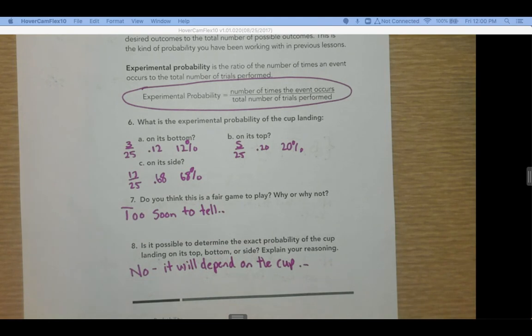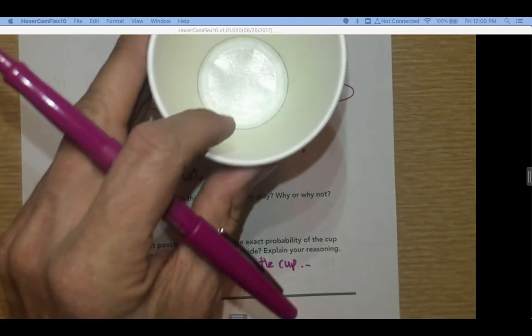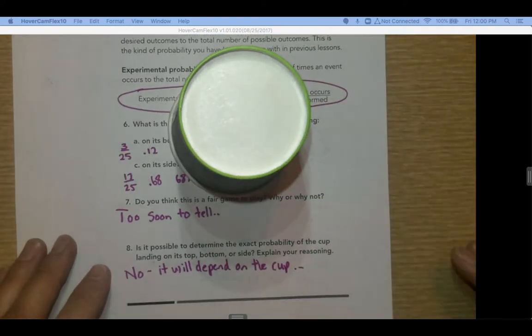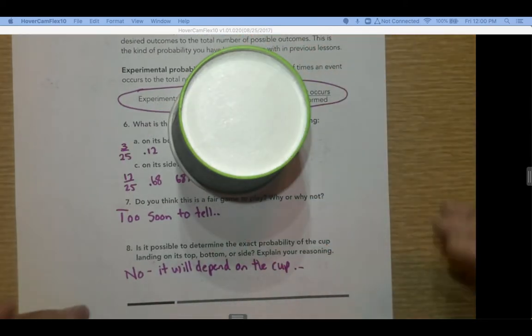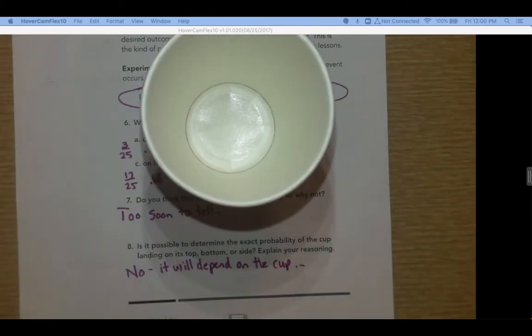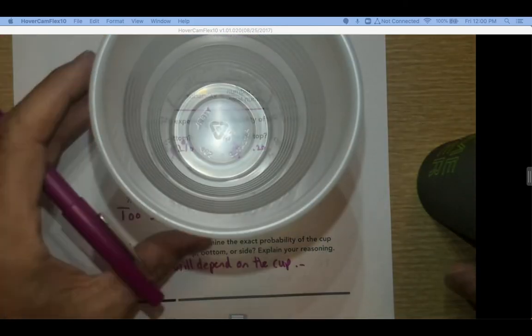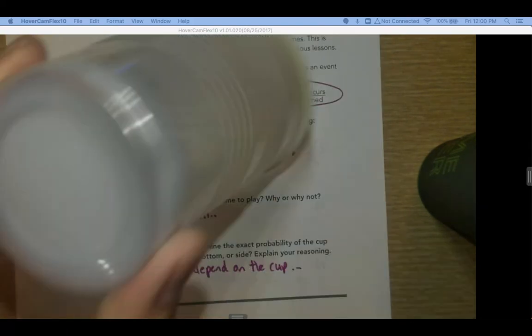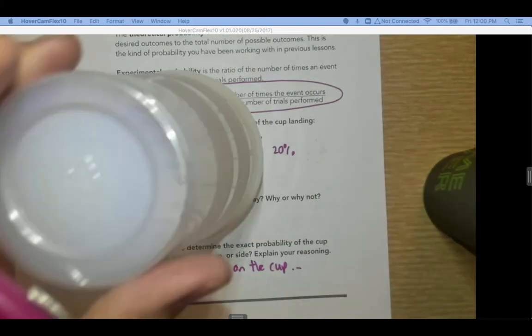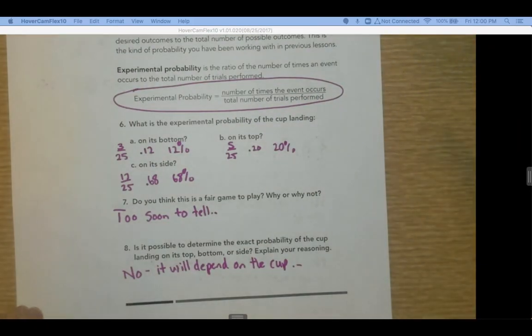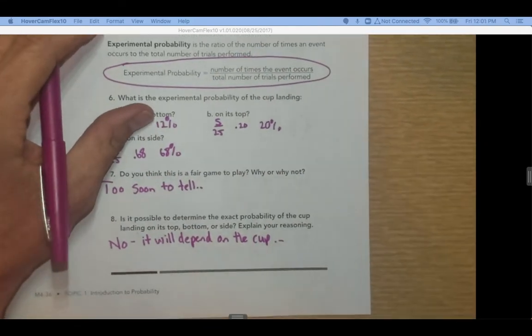Some of you geniuses out there, you probably said, hey, look, it's got to be easier to land this way because this is a bigger circle. It's got a bigger landing area. And this way is a smaller landing area. And then you take this cup, and I don't know what the difference is, but this is still smaller than the top is. But I think it might be a little closer. And so maybe it'll be easier to do it that way or that way. Or I think it'll depend on the cup. And so the exact probability will depend on what you are flipping.